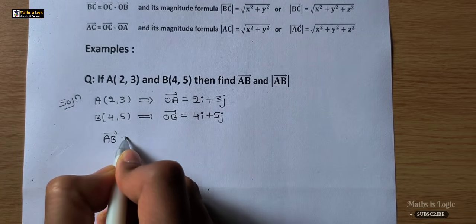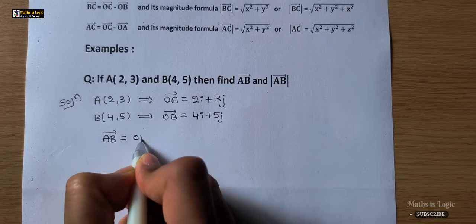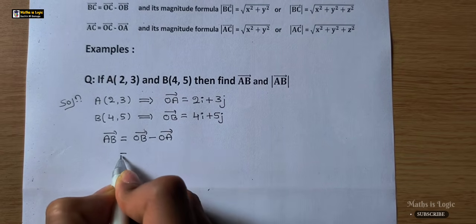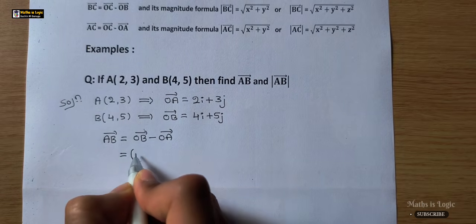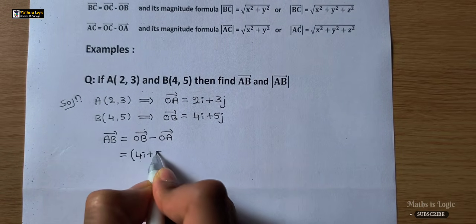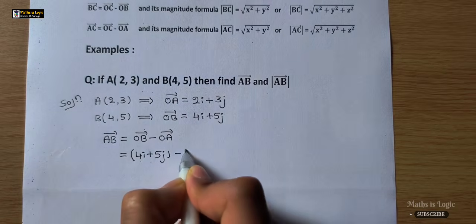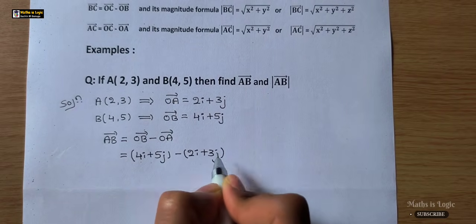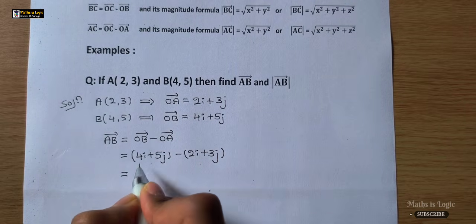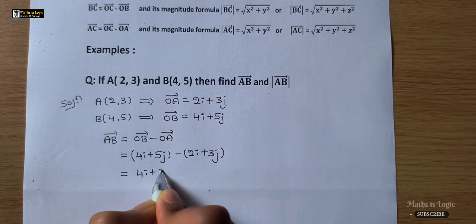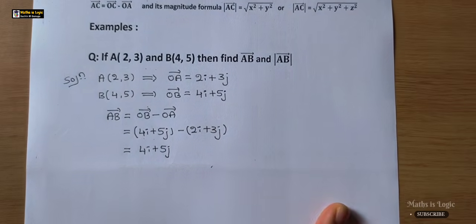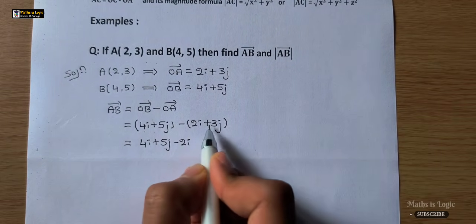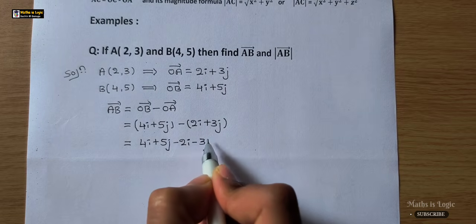What is the AB vector formula? OB vector minus OA vector. So it is equal to, in bracket, substitute OB value 4i plus 5j, minus OA vector value 2i plus 3j. After that, open the bracket. So 4i plus 5j. Next, minus into plus is minus 2i, minus into plus is minus 3j.